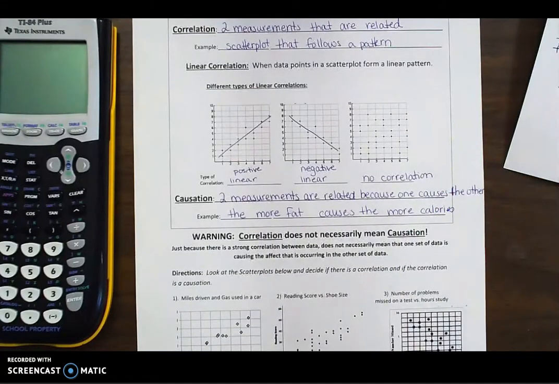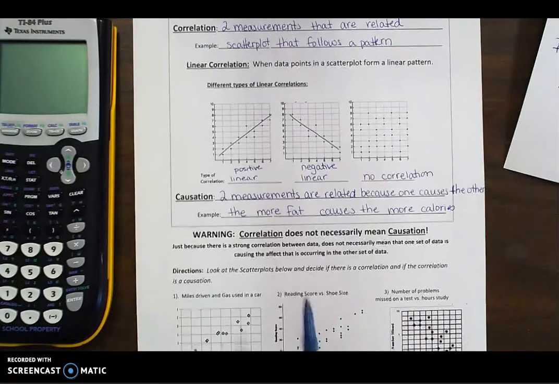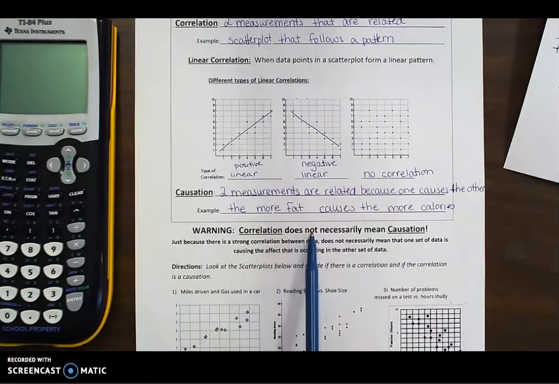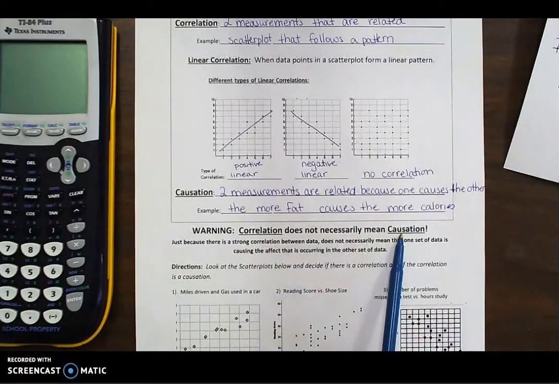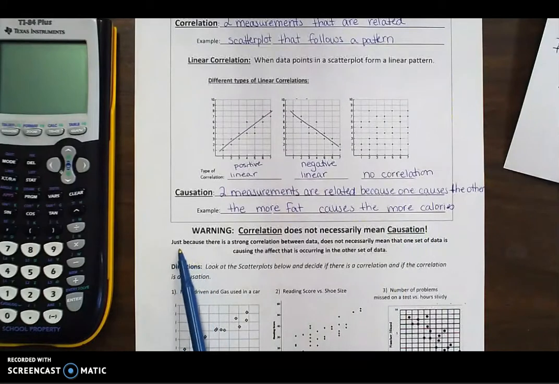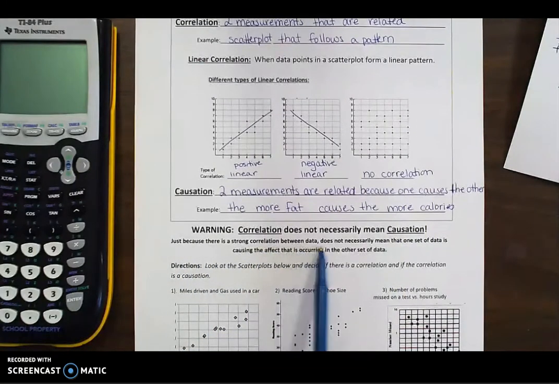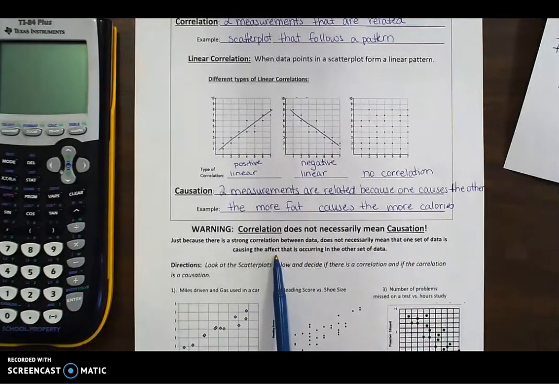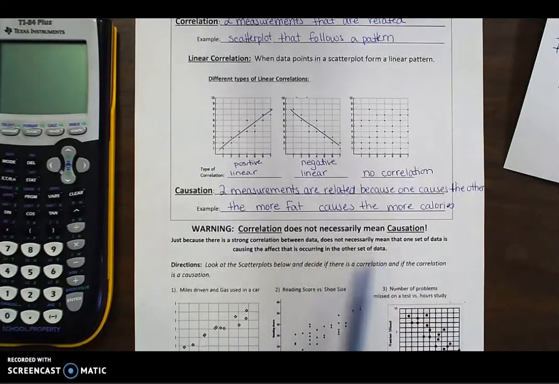Okay, so let's take a look at a few different examples and see if we can decide if there is a correlation or if there's no correlation, and if there is a correlation, if it is a causation. I know that's a little tricky with the wording, so warning, a correlation does not necessarily mean a causation. You have to look very carefully at your two variables. Just because there is a strong correlation between data does not necessarily mean that one set of data is causing the effect that is occurring in the other set of data.